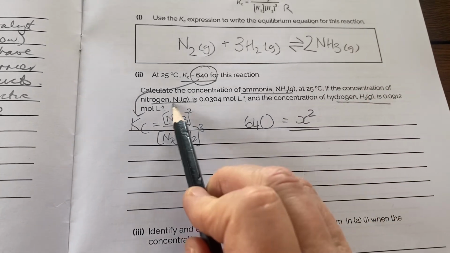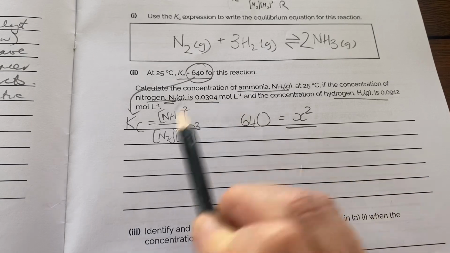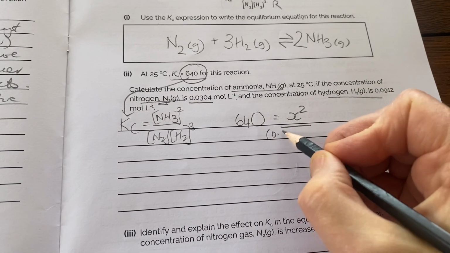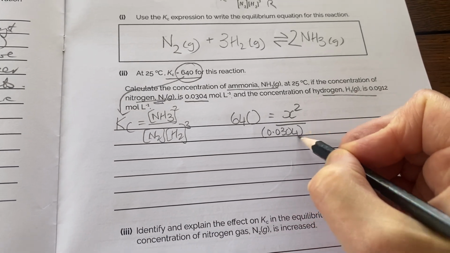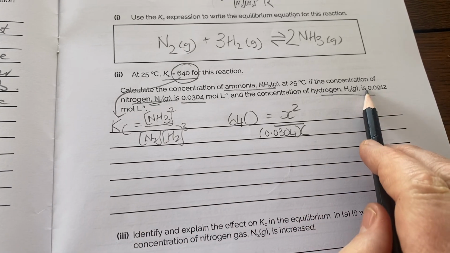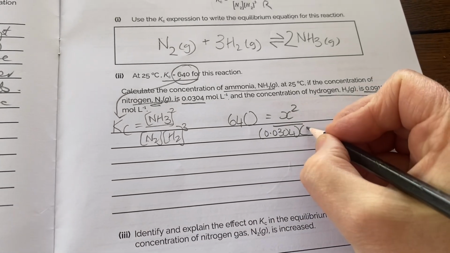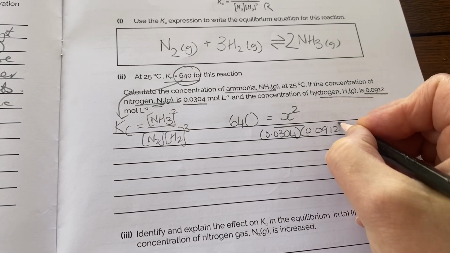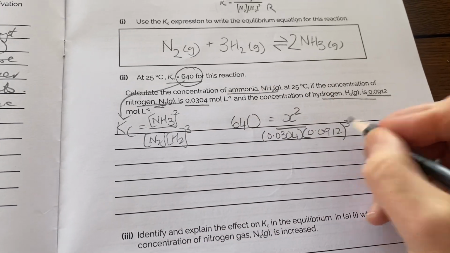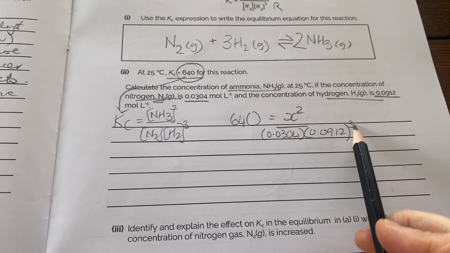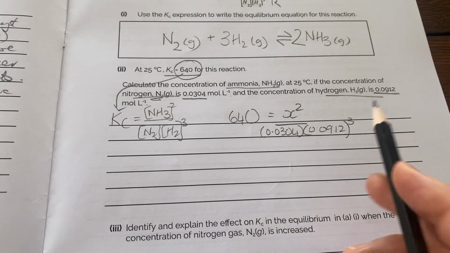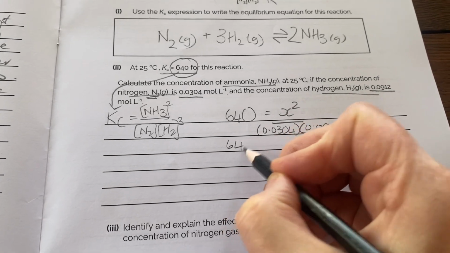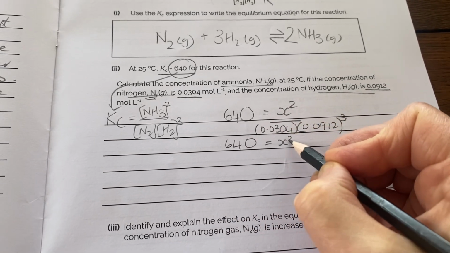And my nitrogen is 0.0304, times my hydrogen 0.0912, and don't forget to cube that one. So I'm going to do all this bottom line first. So 640 is going to be x squared over.